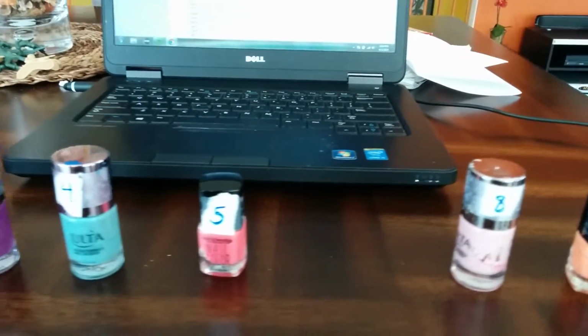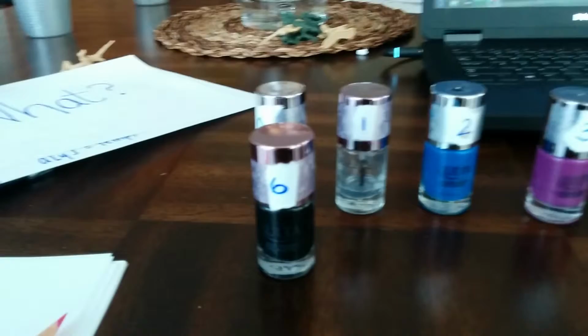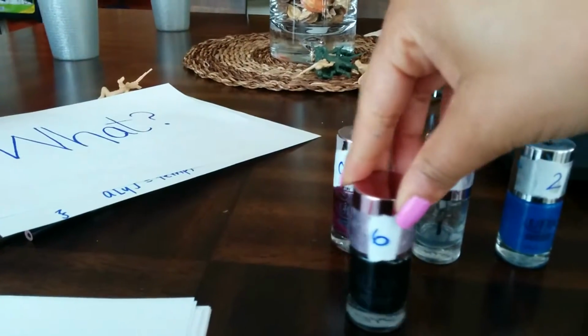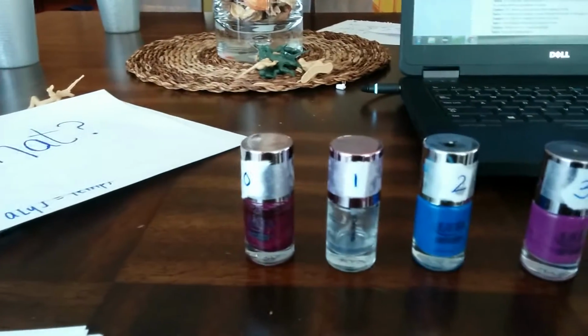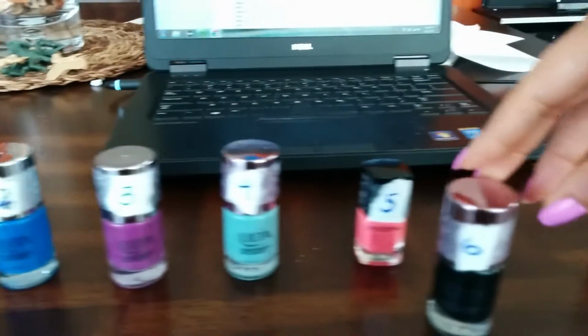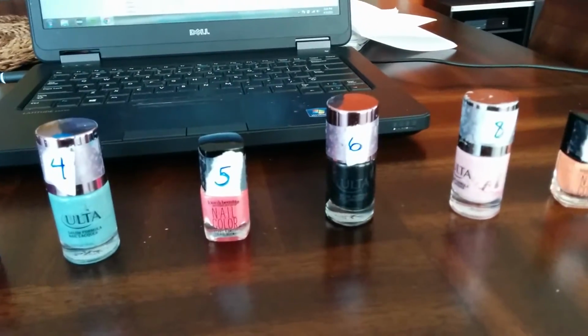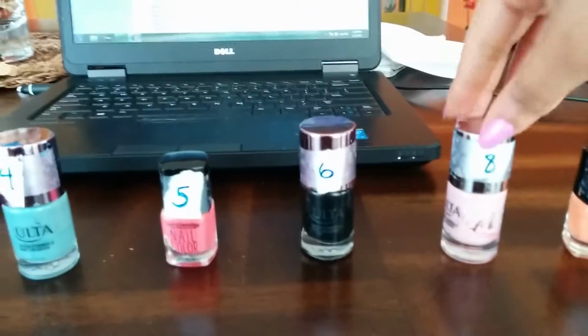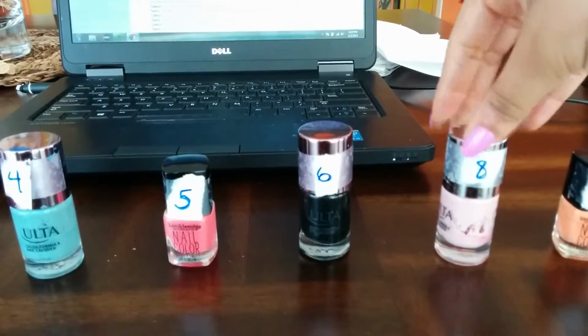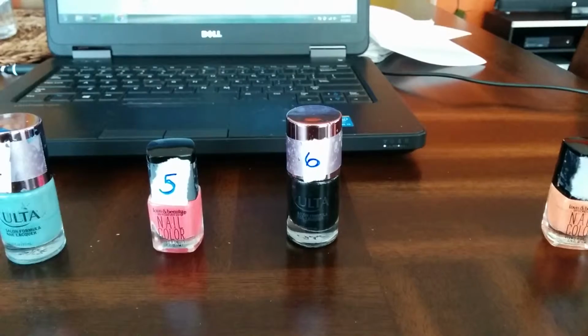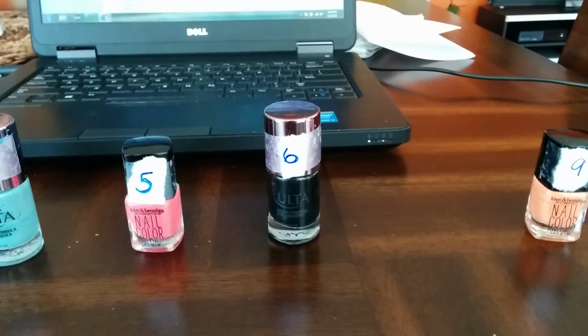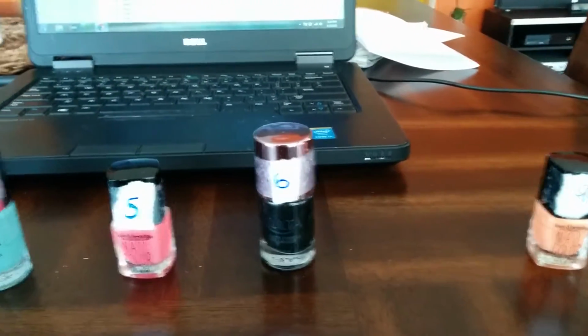Then 6 goes down the row and checks for each one to see which one is smaller than him. And then goes to A sub 6. And then we start with 8. 8 goes to 9 and says, you're not smaller than me. 8 goes to 7 and says, you're definitely smaller than me.